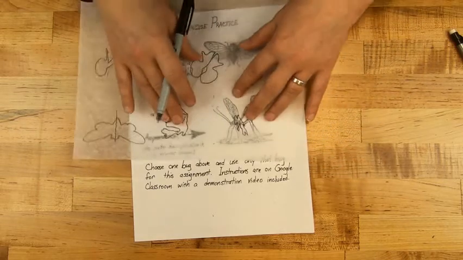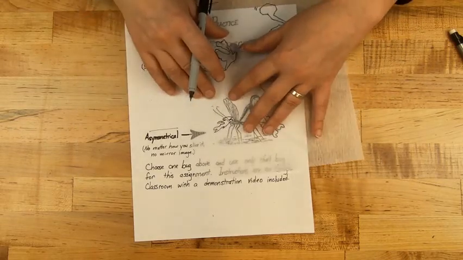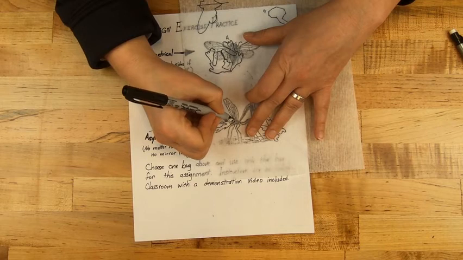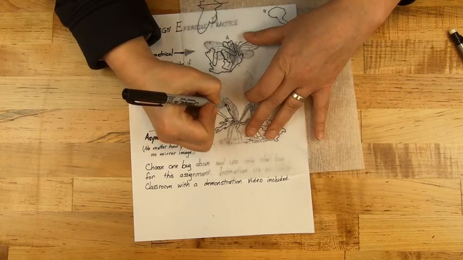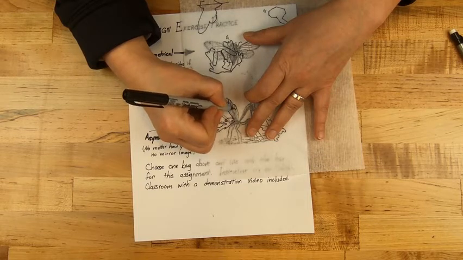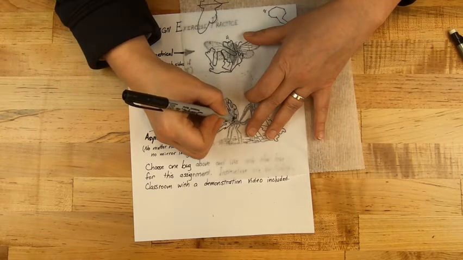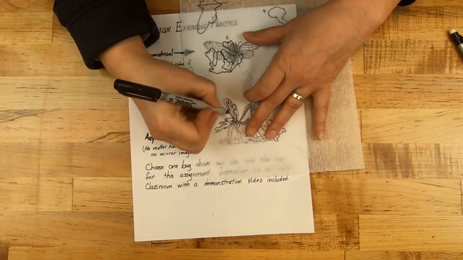I can also rotate my paper a little bit. Come back in, find some more interesting designs to add to it.